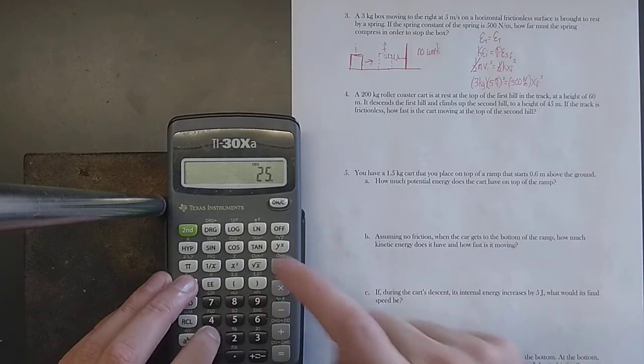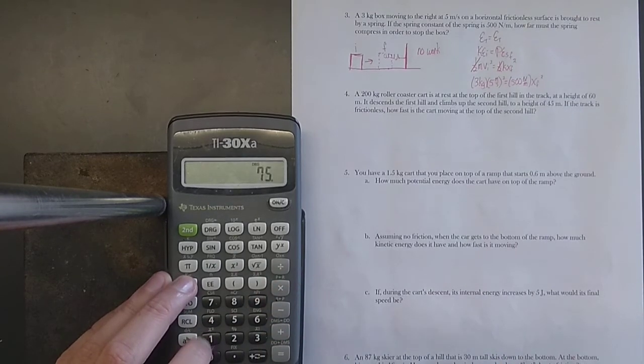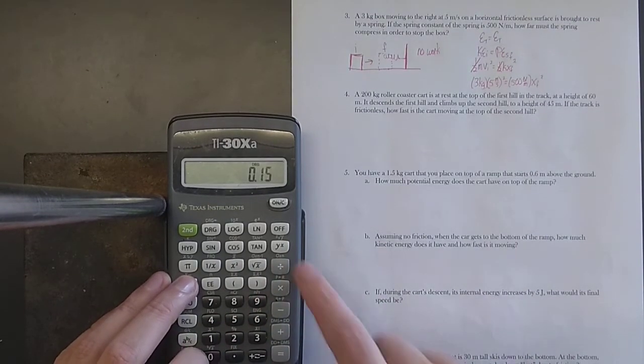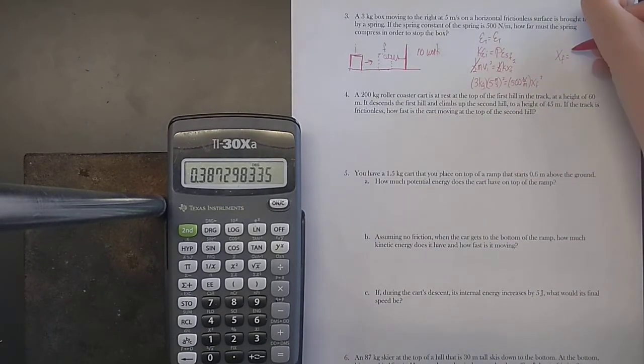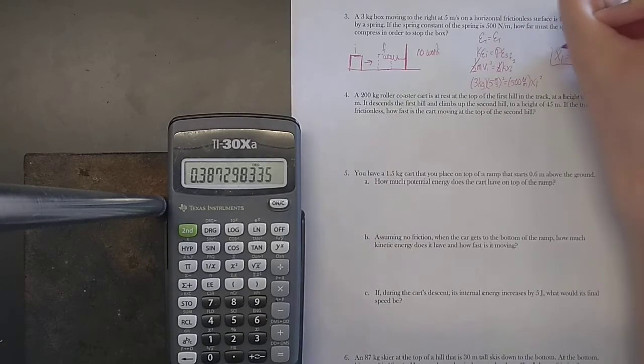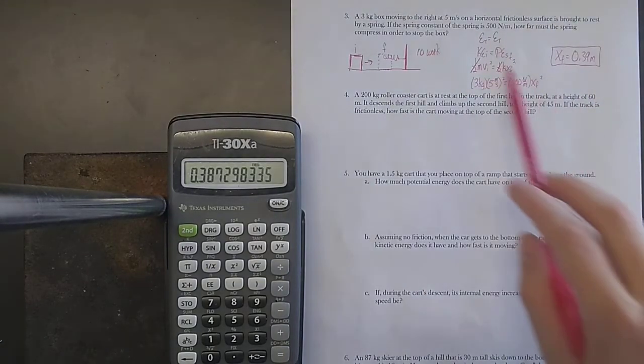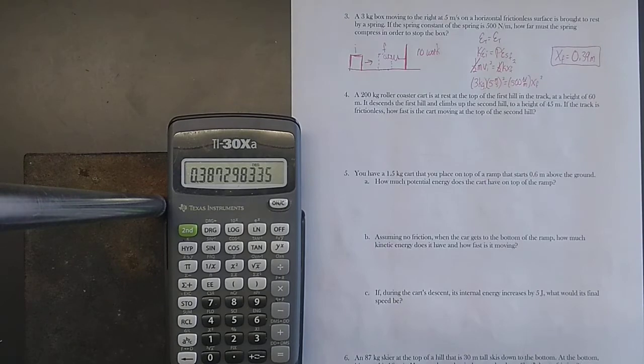So 5 squared times 3 is 75. Divide by 500, and then take the square root. I get that the amount that the box has to compress is 0.39 meters. That amount of compression will allow it to store all of the kinetic energy. And if all the kinetic energy is now elastic potential energy, the box has stopped moving. That's the farthest that the spring is going to compress.